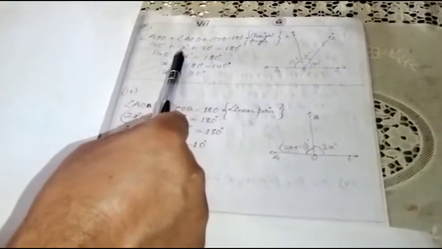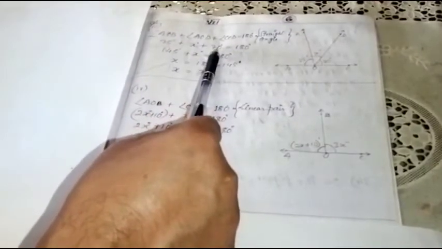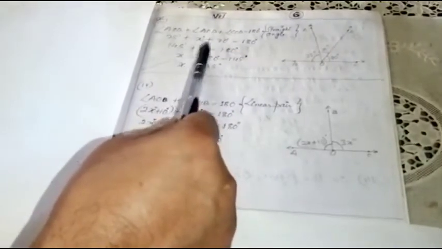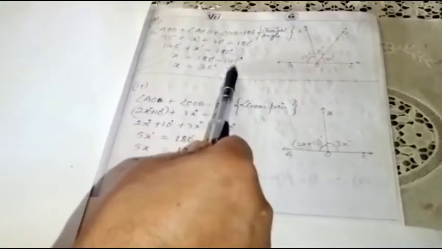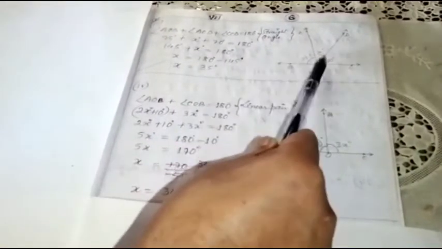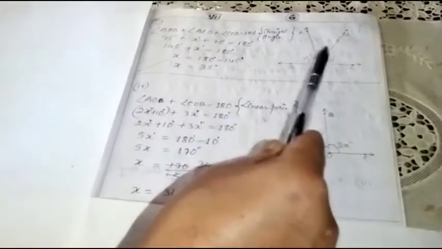Now let us do the solution. AOB plus AOD plus COD is equal to 180, straight line. AOB is 75, given here, AOD is x, COD is 70, equal to 180. When you add these two, it is 145 plus x is equal to 180. Take 145 to the right side, it becomes minus 145 on transposition. 180 minus 145, x value is 35. So the value of x in this figure is 35 degrees. That is, AOD is 35 degrees.